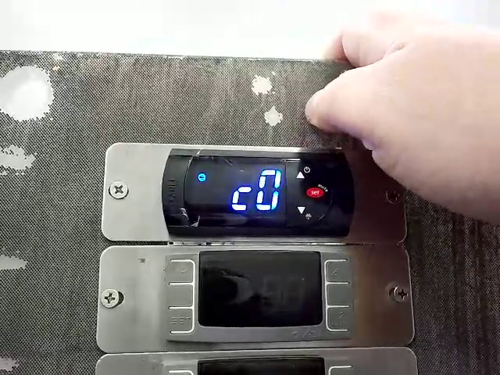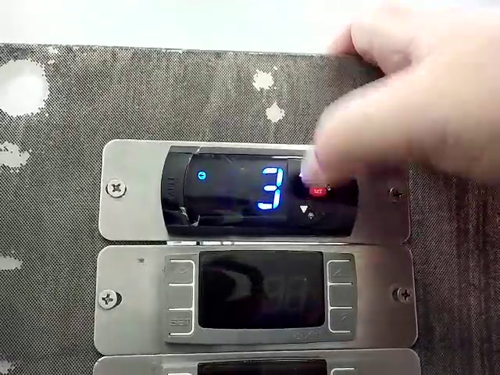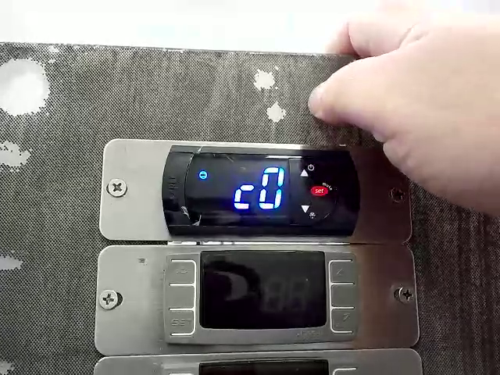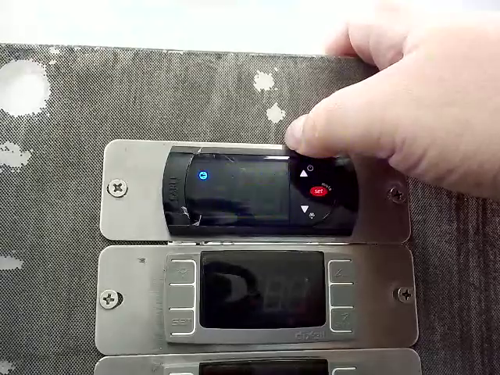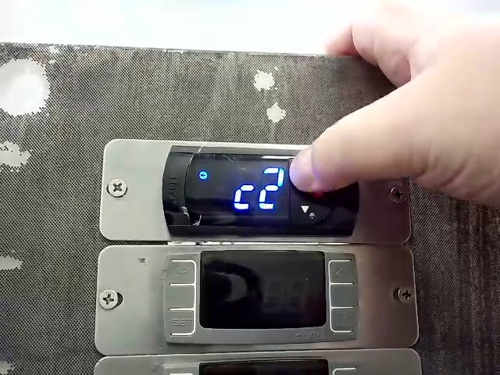C0. C0 is your compressor and fan delay after power up. This is normally set to 3 minutes. So this is basically when you power the unit on, it goes through its test cycle, and then it waits 3 minutes before it actually powers on the compressor and starts cooling.